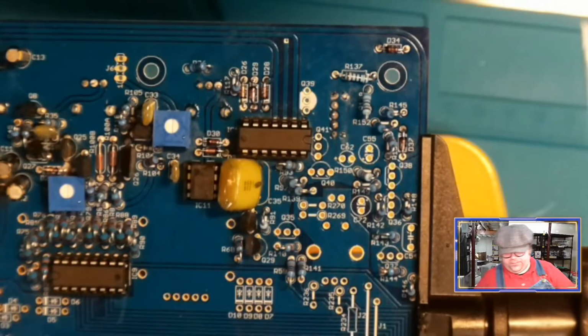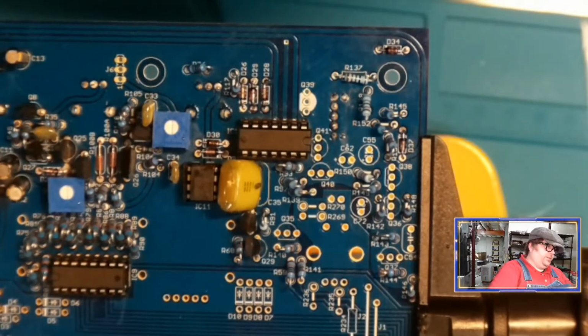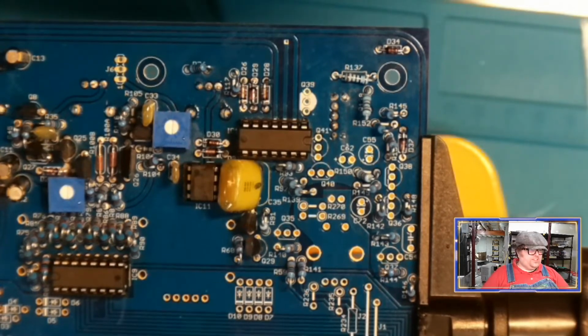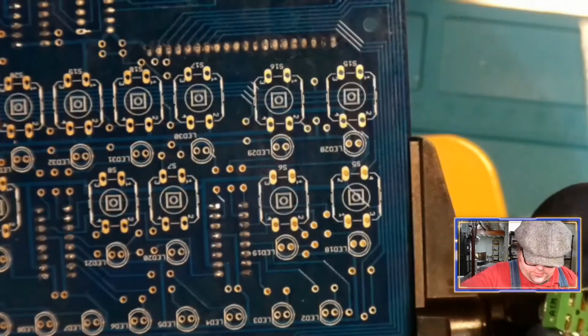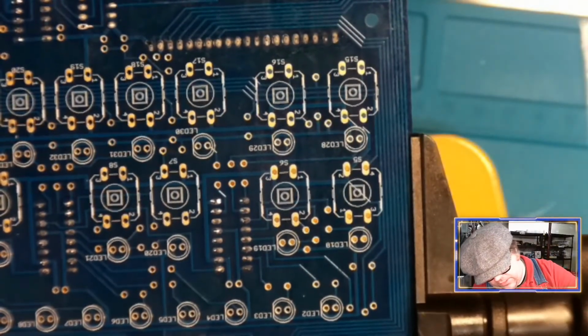I guess if I'm assembling this in the order that I'm getting to the instructions, I could go ahead and put VR6 in. Just quite honestly. It's fine. All right, VR6 is here.